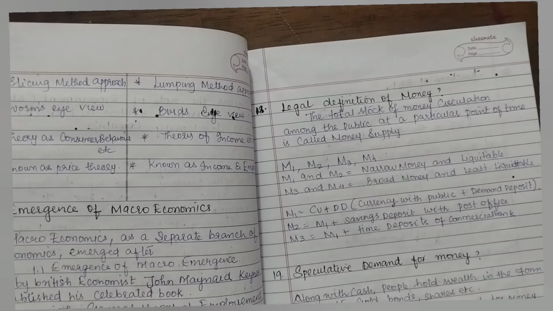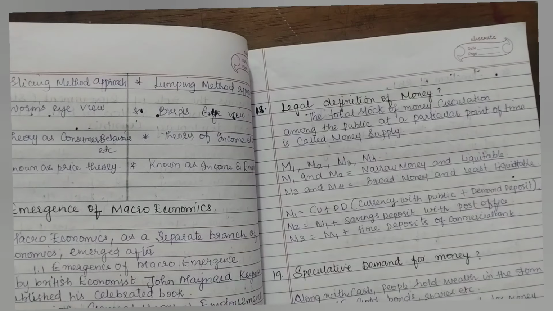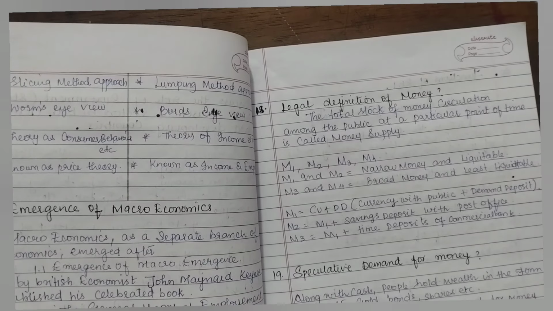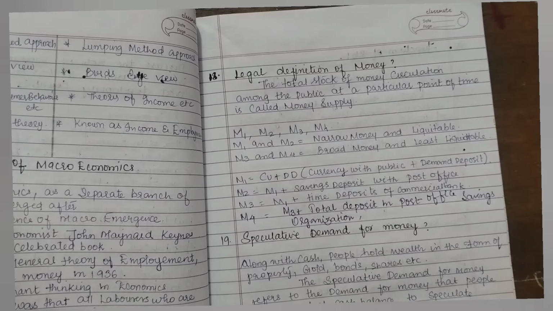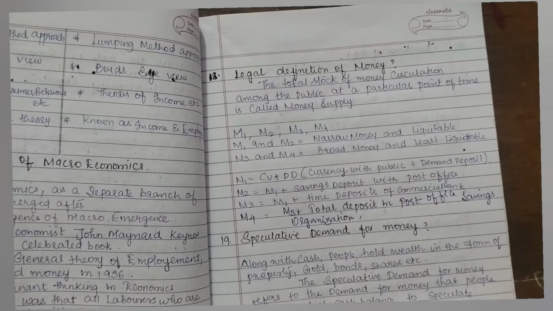So M1 is nothing but the currency and demand deposit. M2 is equal to M1 plus savings deposit of commercial bank. M3 is equal to M1 plus time deposit of commercial bank. Time deposit means it is fixed deposit.